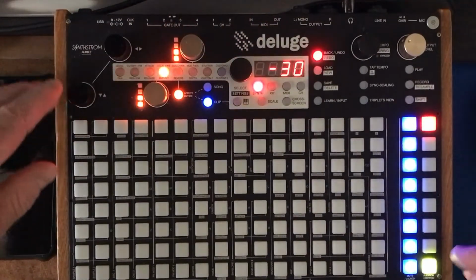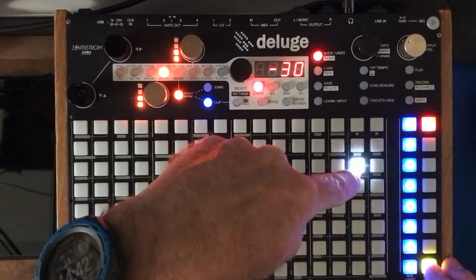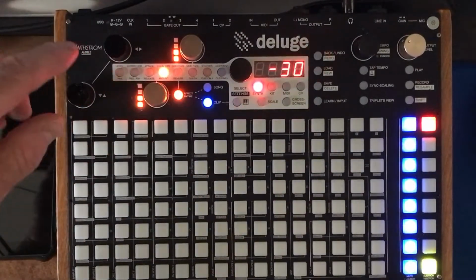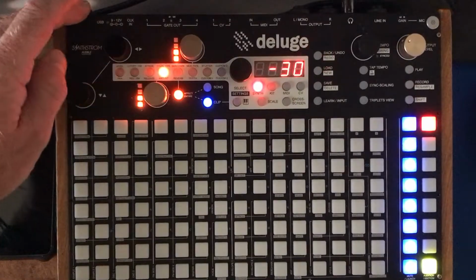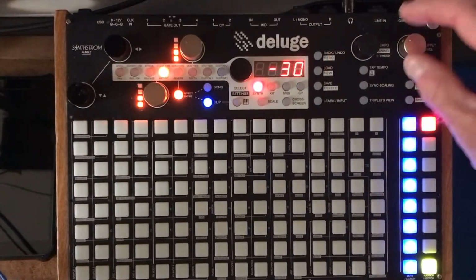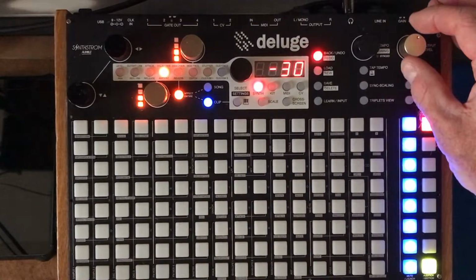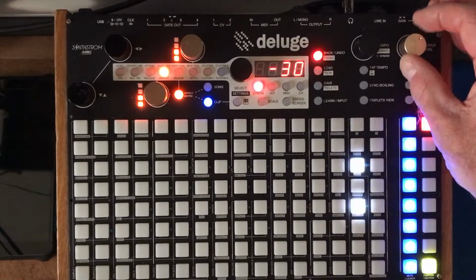So if we again try with a greater range on the LFO, so now you can hear the volume change. So it's pulsing.